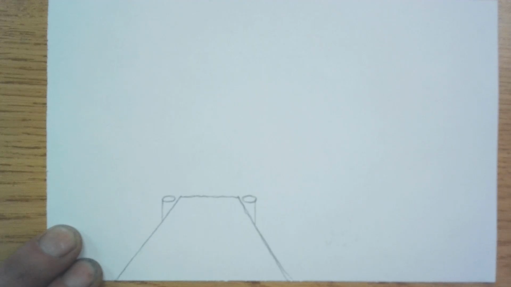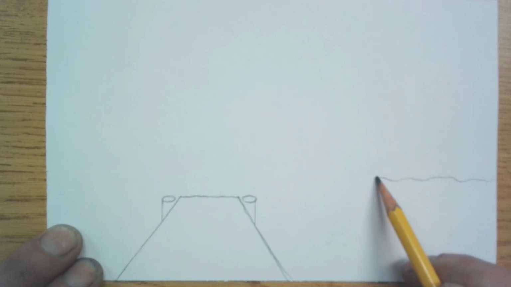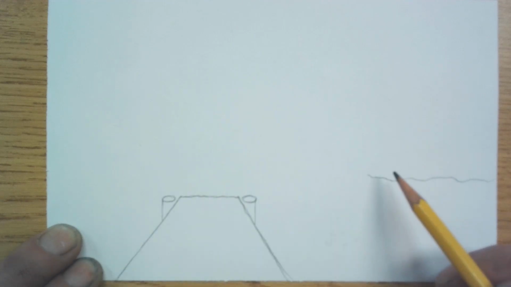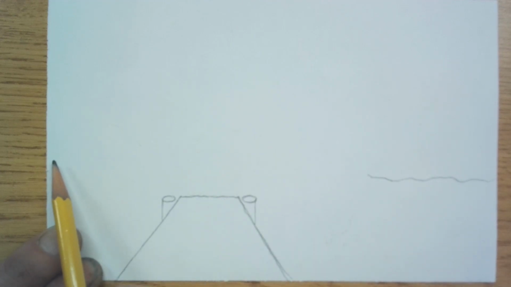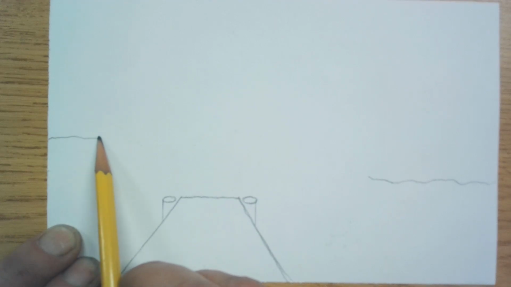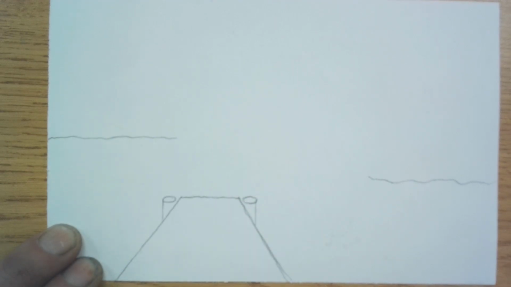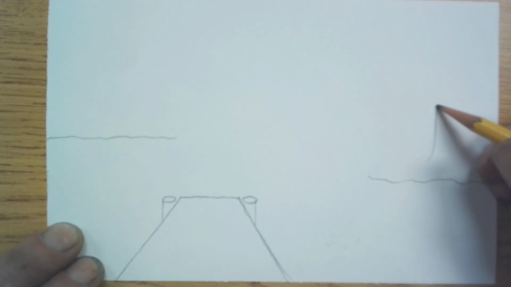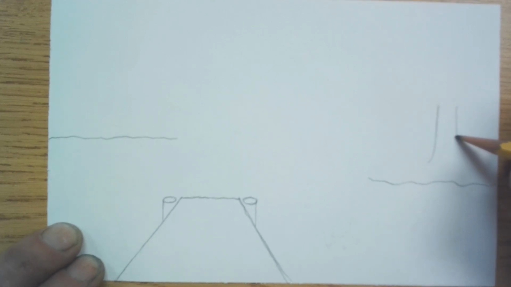Doesn't look like much yet. Now, I want you to kind of draw a lumpy bumpy line here, and then you're going to draw another lumpy bumpy line a little bit up from this one, but on this side. See how this one's a little lower than this one towards the bottom?